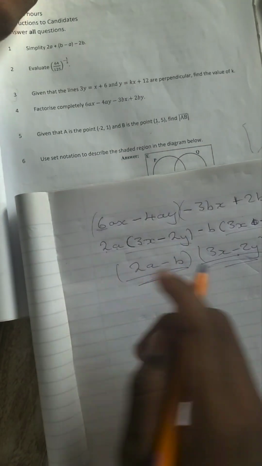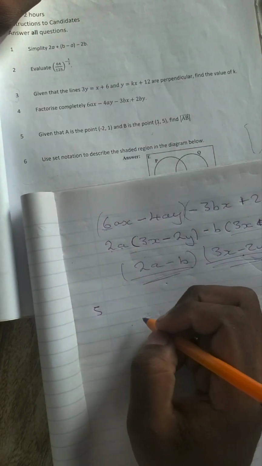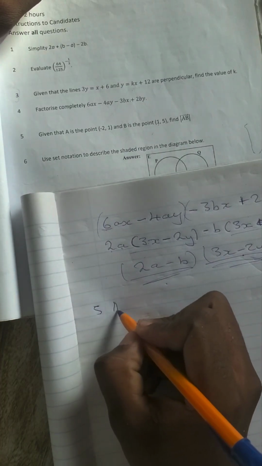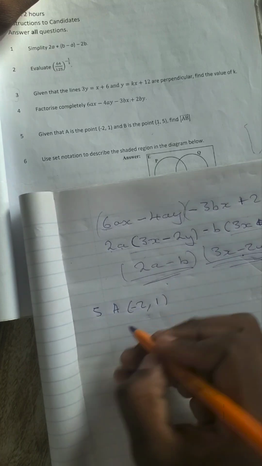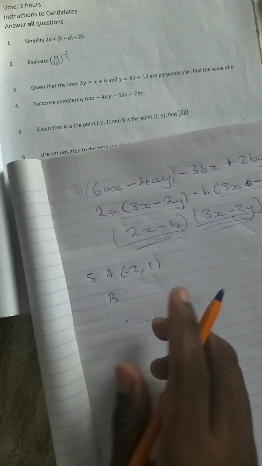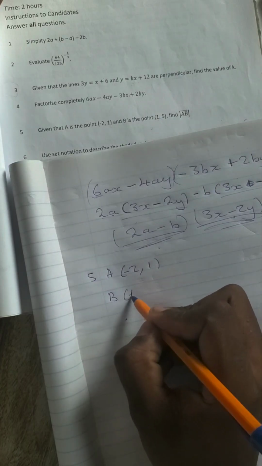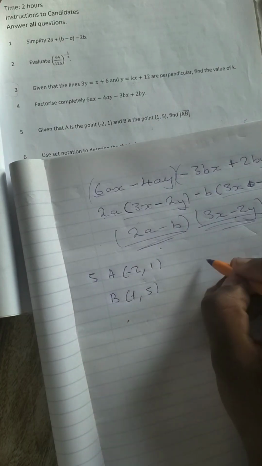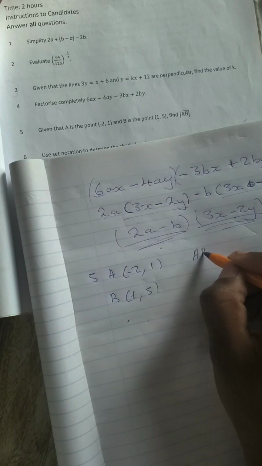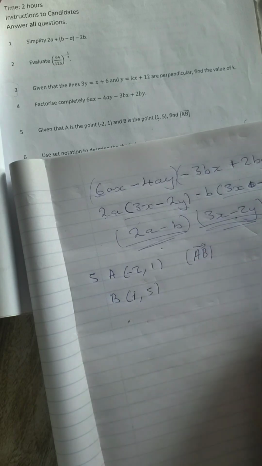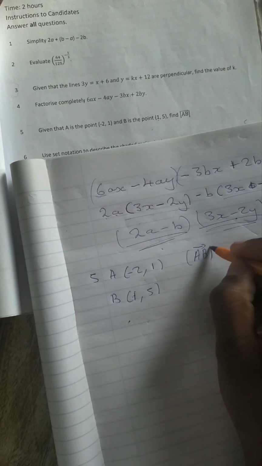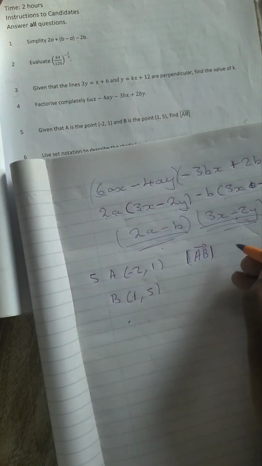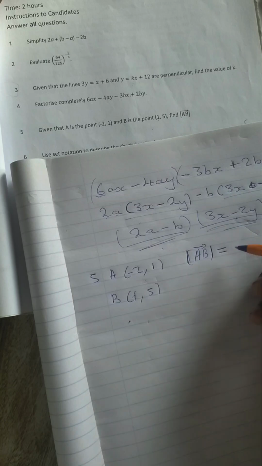Then we head on to vectors, question 5, which reads, given that a is the point negative 2, 1, and b is the point 1, 5, then it wants me to find AB. So what's actually happening here? They want me to find the magnitude, and the formula for magnitude goes something like this.